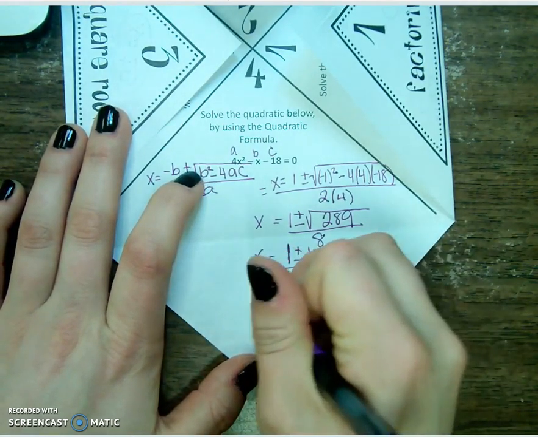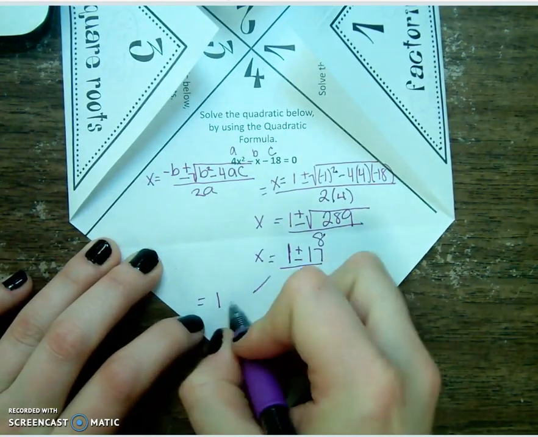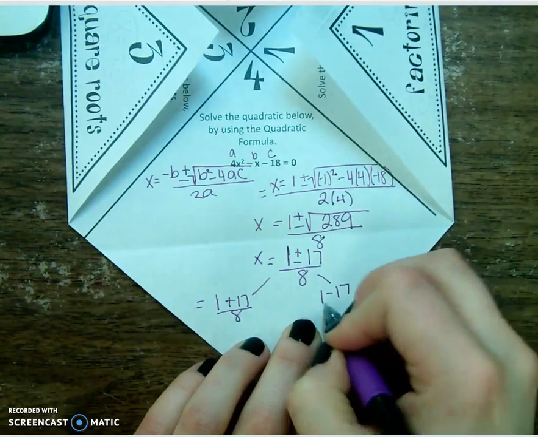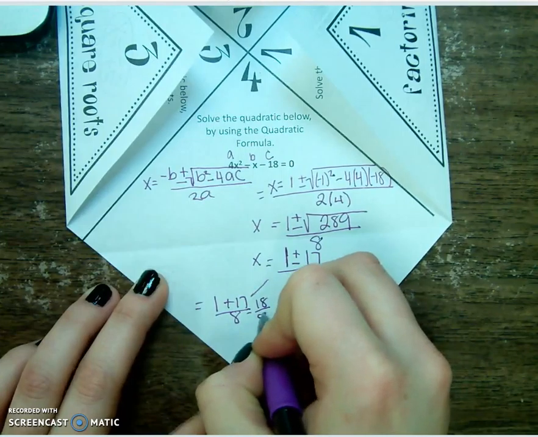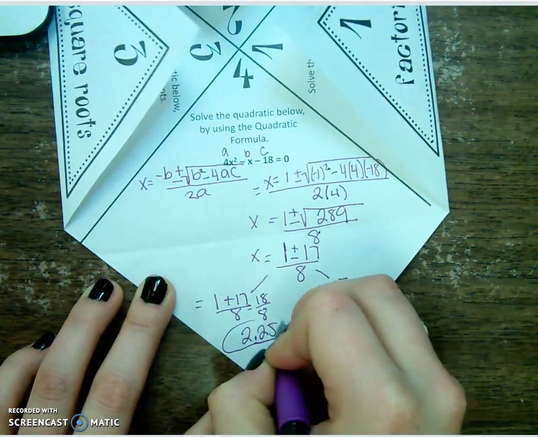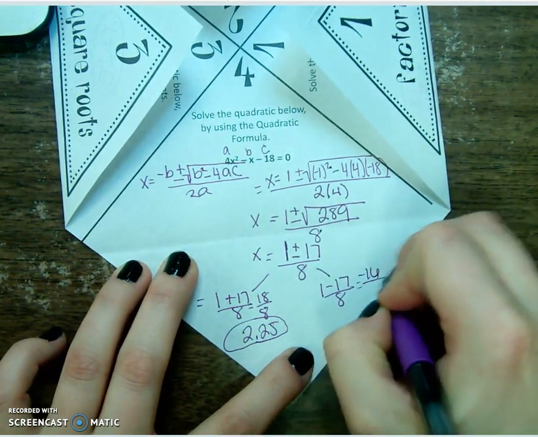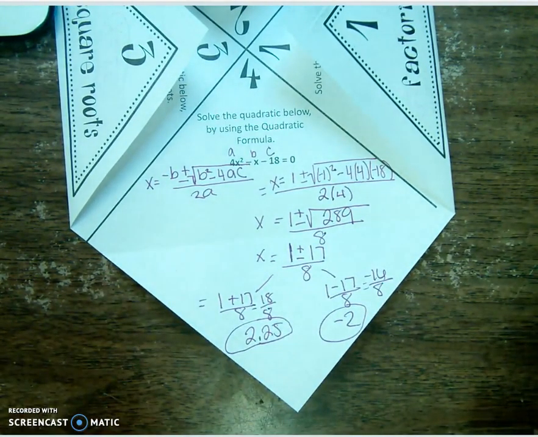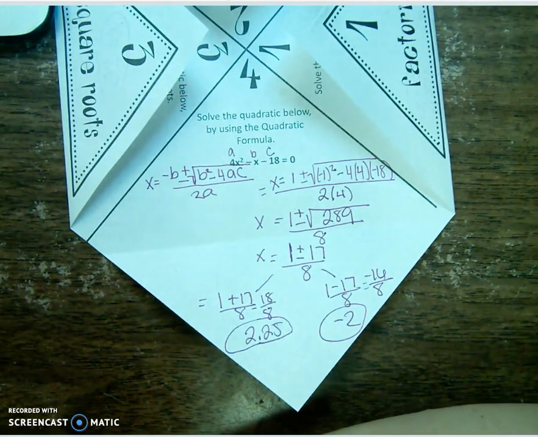And now I'm splitting it into two equations. I'm looking at 1 plus 17 over 8, and I'm looking at 1 minus 17 over 8. So that's 18 over 8, which is 2.25. That's a solution. And then this is negative 16 over 8, which is negative 2. That's also a solution.